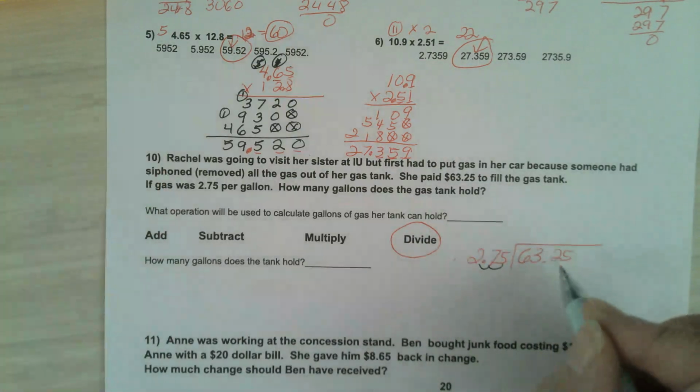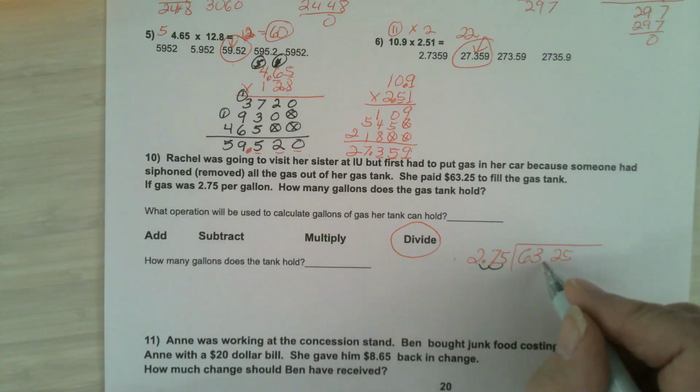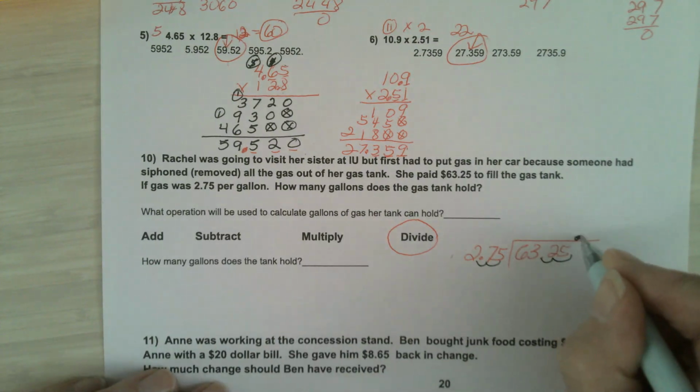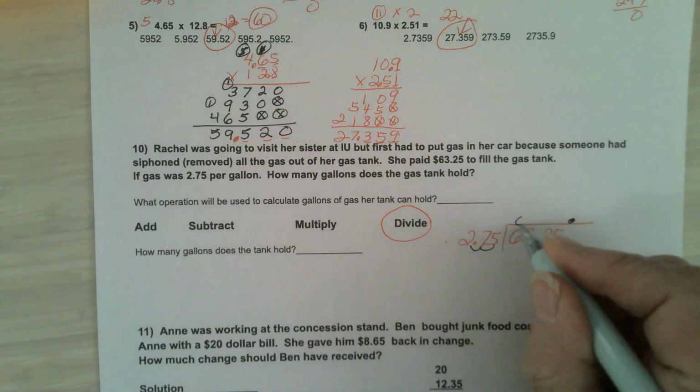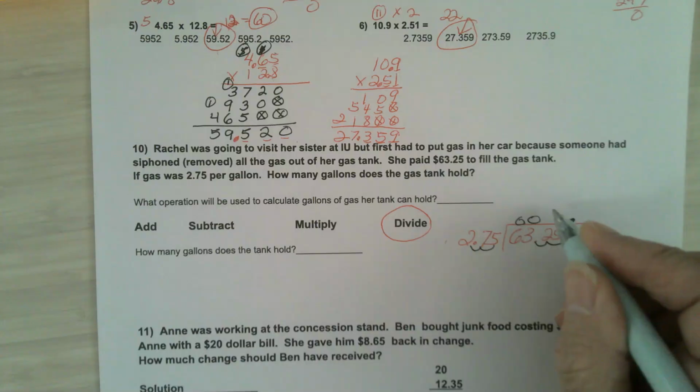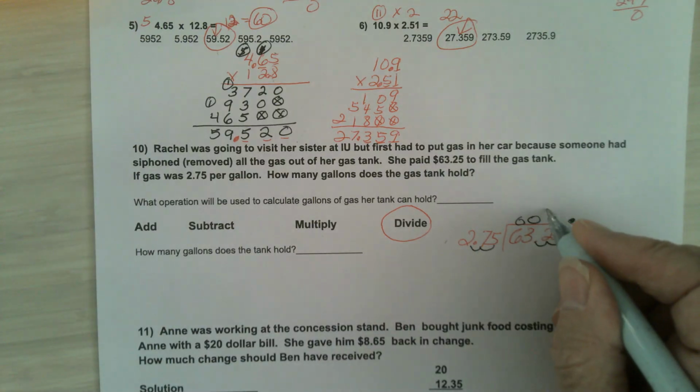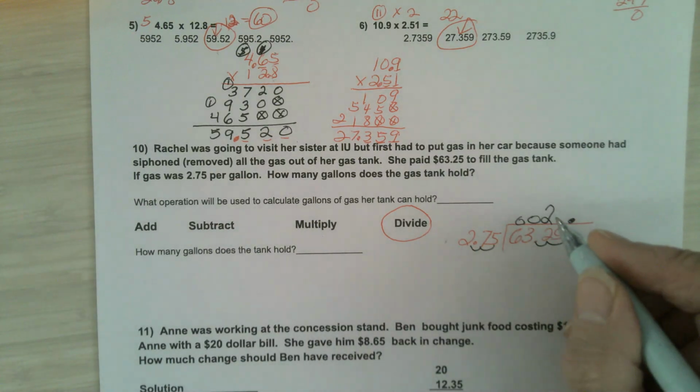1, 2. Excuse me. 1, 2. How many 275s in a 6? None. And a 63? None. And a 632? There are 2 of them.